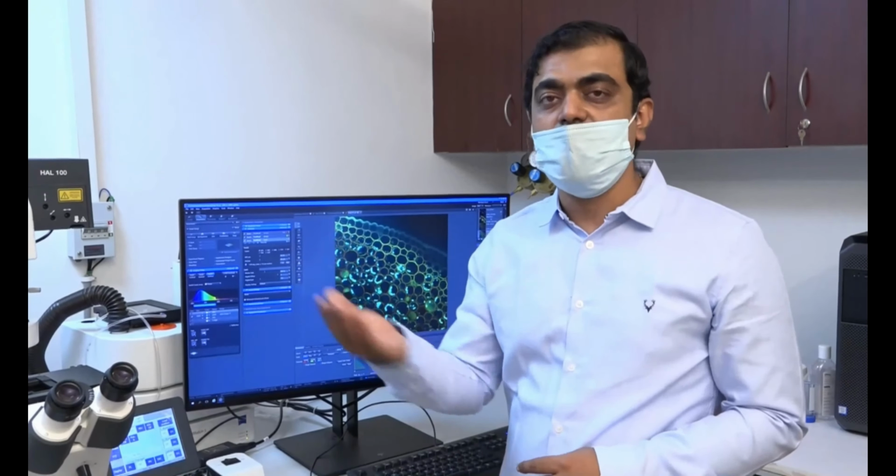So this sample is in perfect focus. What I have to do is go out of focus in both directions, plus Z as well as minus Z. So for doing that, I'll change the focus from here, and as you can see here, the signal is getting lost and it is completely lost now.